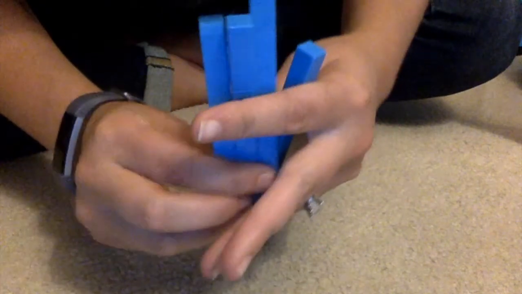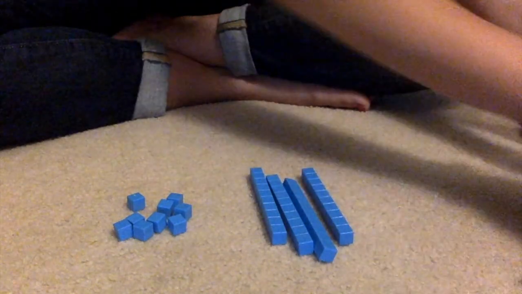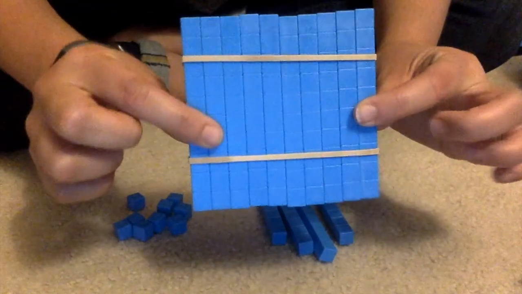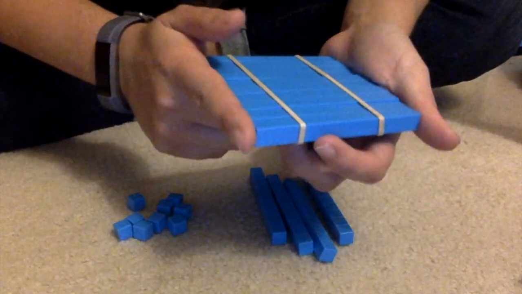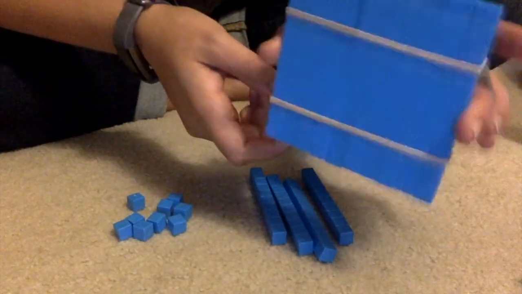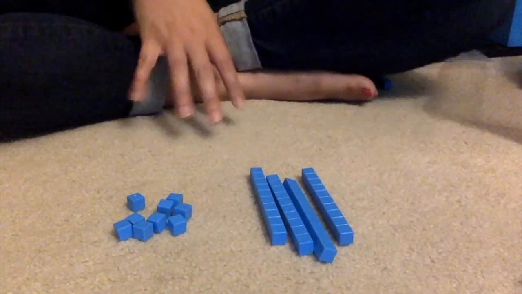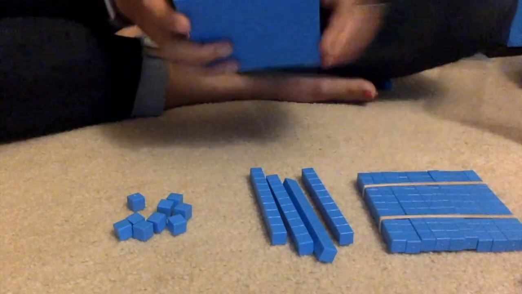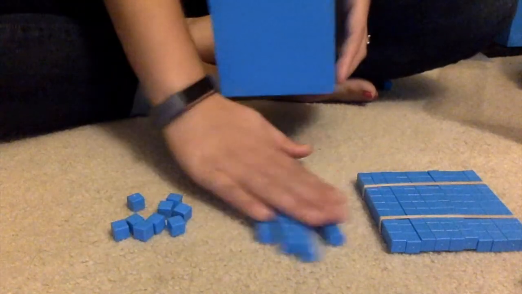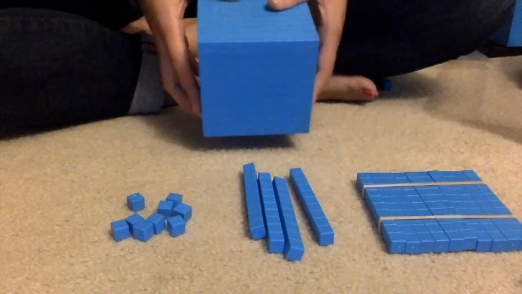These rods are each worth 10. So 10, 20, 30, and they have 10 units in them. I actually forgot my hundreds, but I created some myself with 10 tens, because 10 tens makes 100. So this is a hundreds block. We call this a flat. So that's one flat is 100. Okay, and then we have a thousands block, but we're not going to be working with the thousands today. But those are our vocabulary for today. So we have our units, rods, flats, and a thousands block.